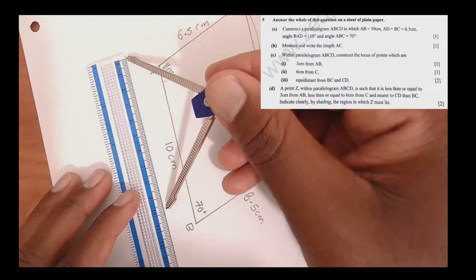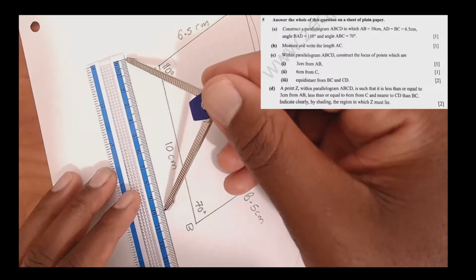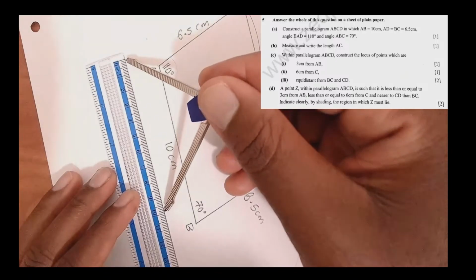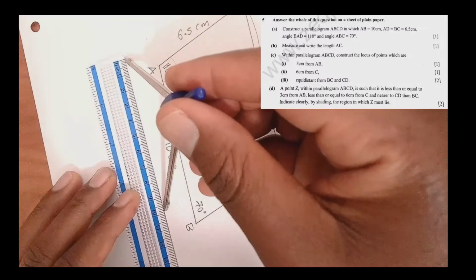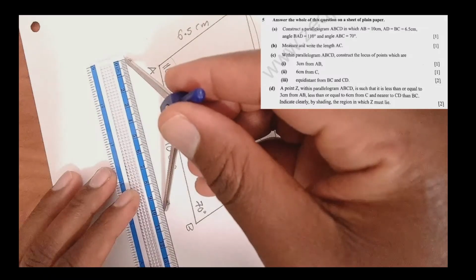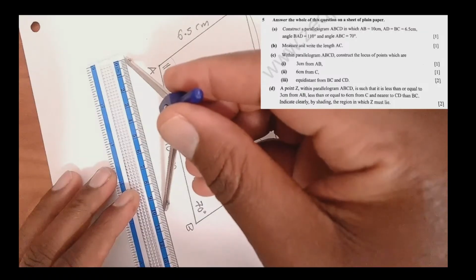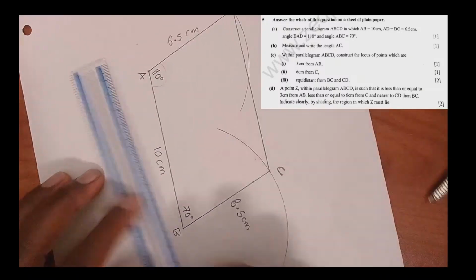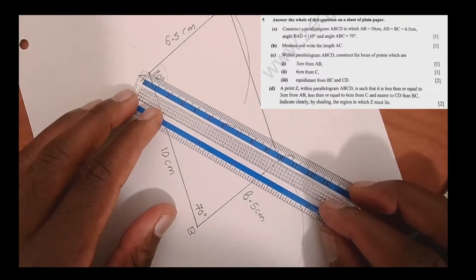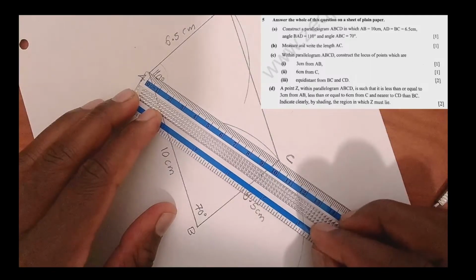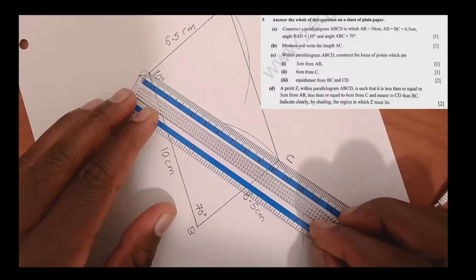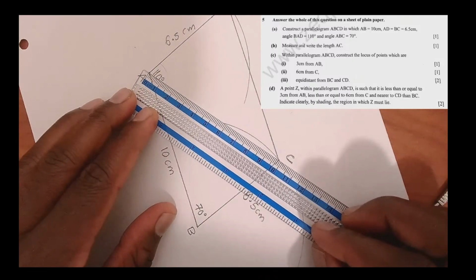So I put it at 0, right? And if you look closely, this looks like 9.8, right? 9.8, 9.9. If I want, I can just measure it directly like that. Yeah, at 0, and yeah. So I put 9.8.